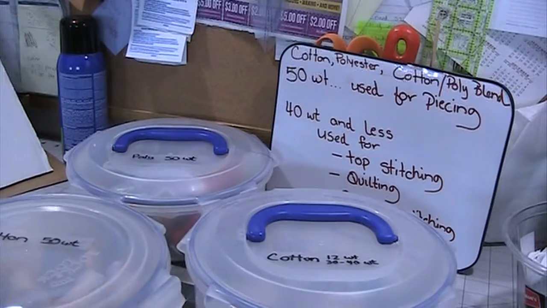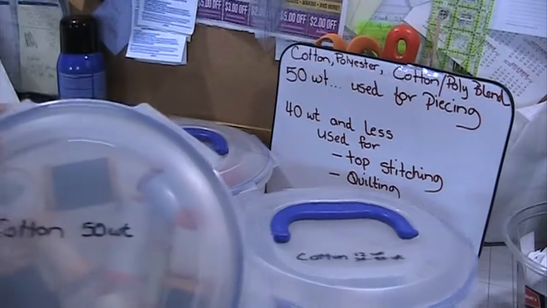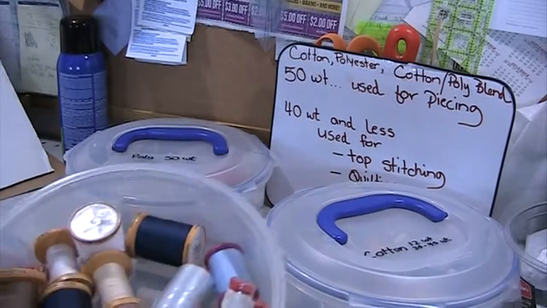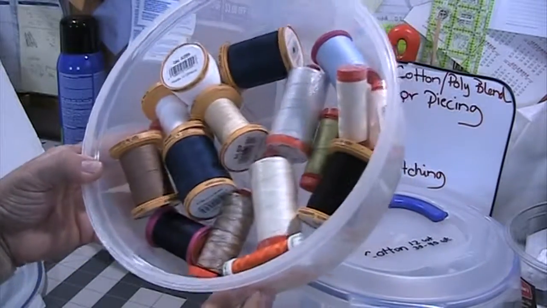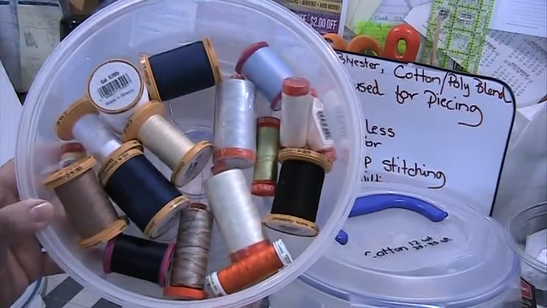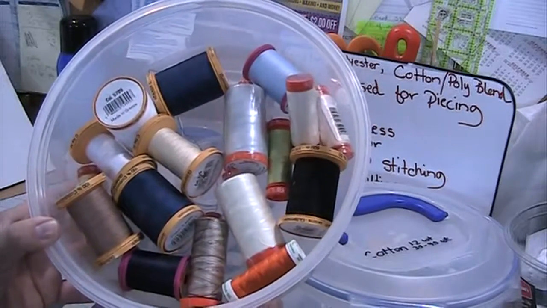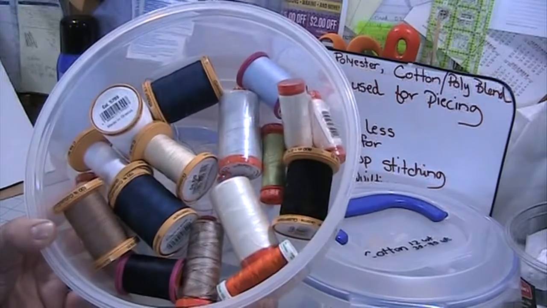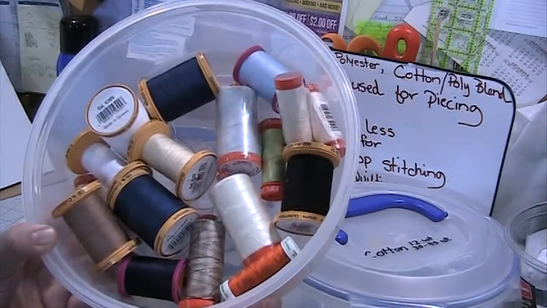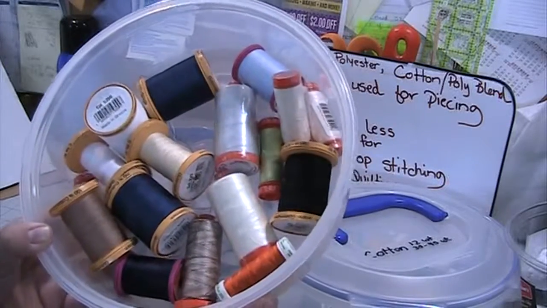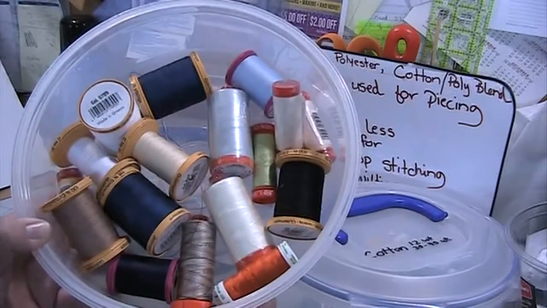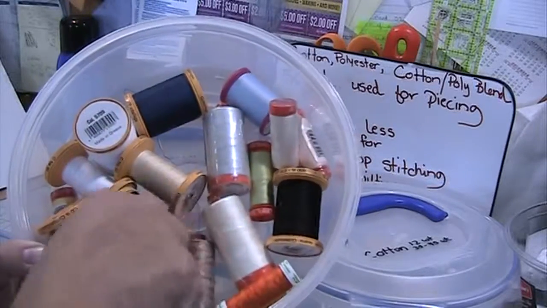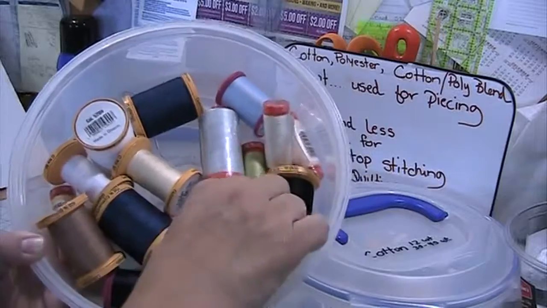So let's open up this one. This one is marked cotton 50 weight, and I have several spools of thread that I've collected through the years. I tend to purchase thread that will not give me a lot of lint. With that being said, that means I do not spend $1.99 on a spool of thread.